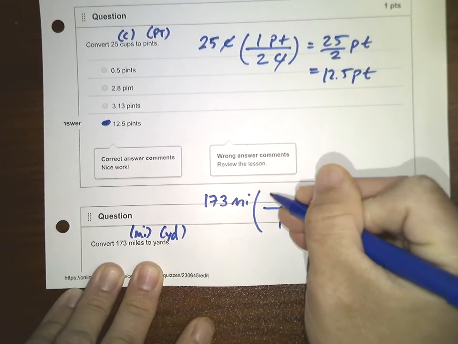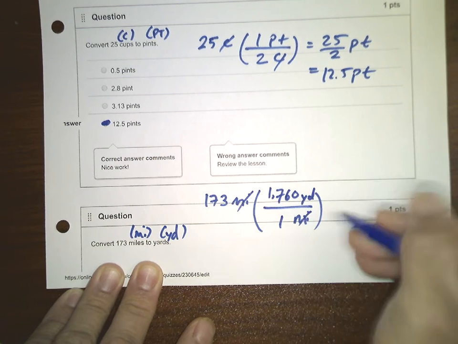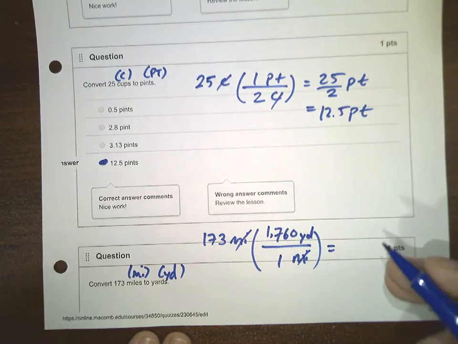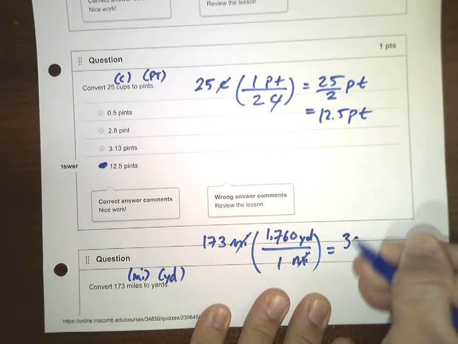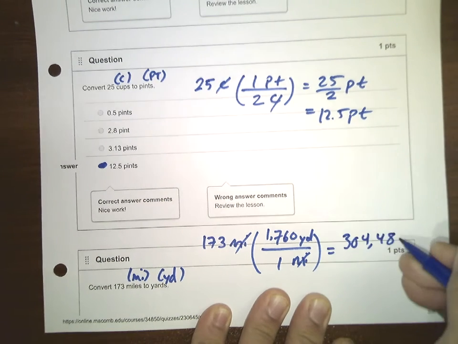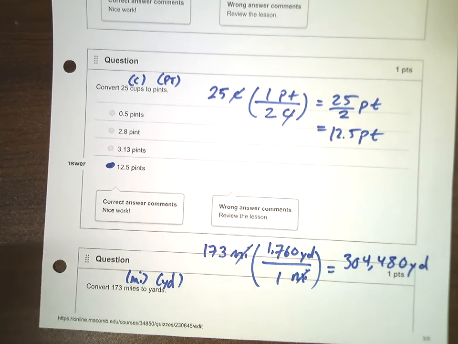So 1 mile is 1,760 yards. So now the miles divide out. So I'm left with 173 times 1,760, and that will be 304,480 yards. What a time to be alive.